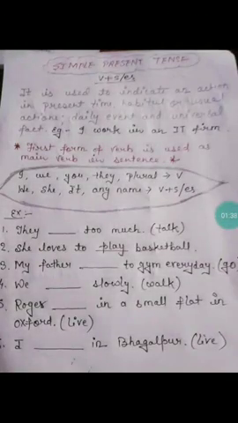See, simple present tense is used to indicate an action in present time, a habitual or usual action, a daily event, and a universal fact. I told you in the last class also that present tense indicates action in present time only.